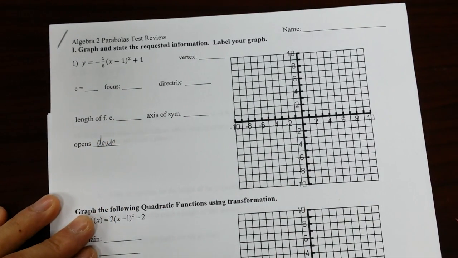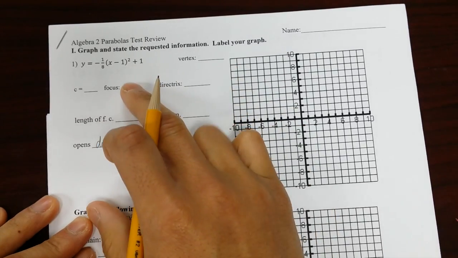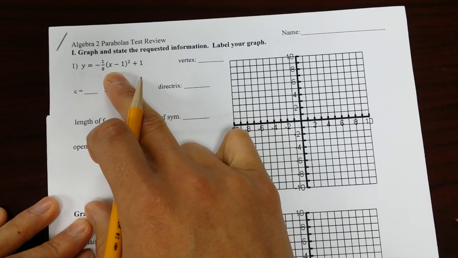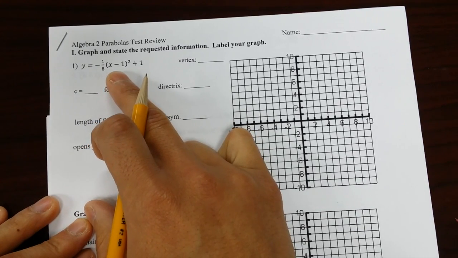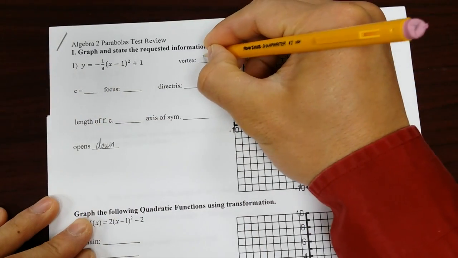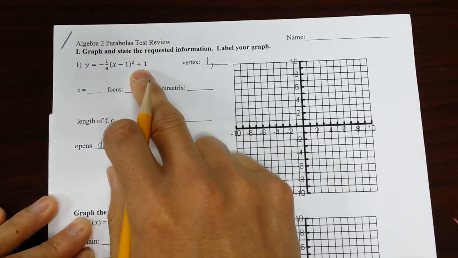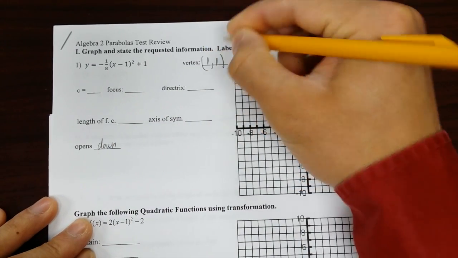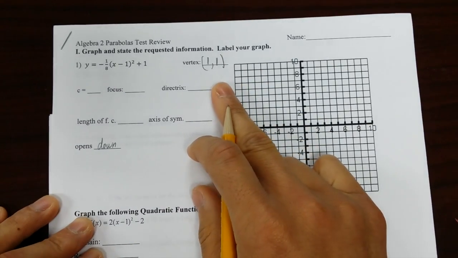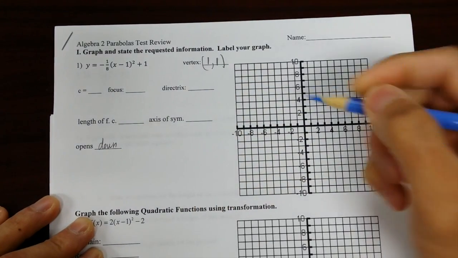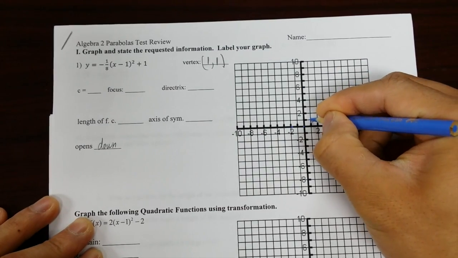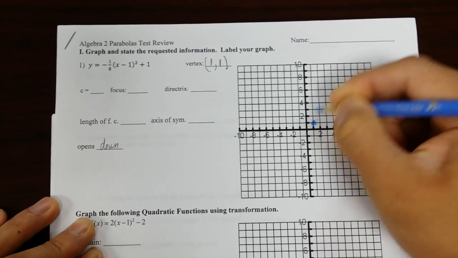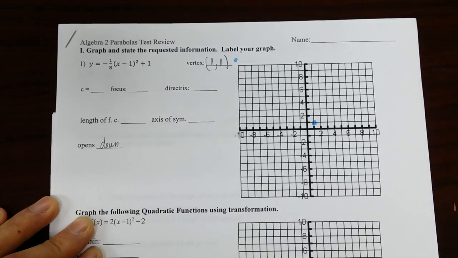Now, the next thing to find is the vertex. Looking at here, inside the parenthesis it's always the opposite. So if it's a negative 1, x is a positive 1. And then outside, if it's a positive 1, it remains a positive 1. So here the vertex is (1, 1). So let's go ahead and plot that. (1, 1) is right here. That's my vertex, blue.